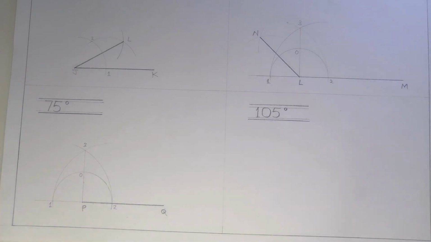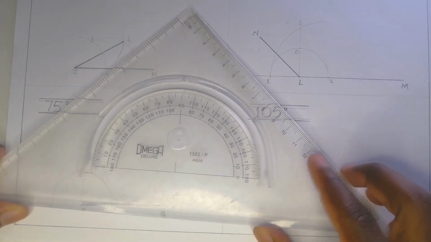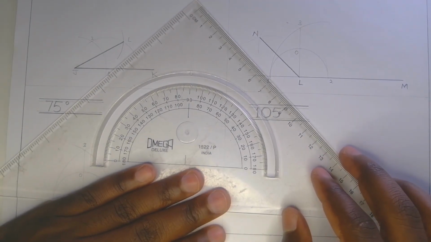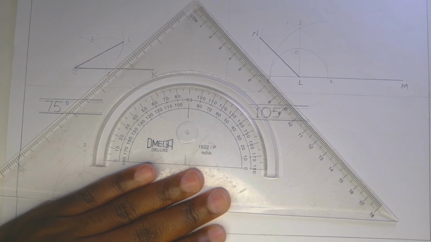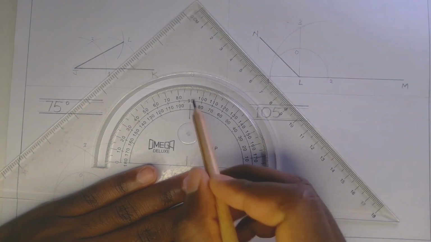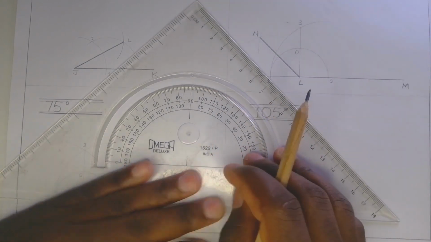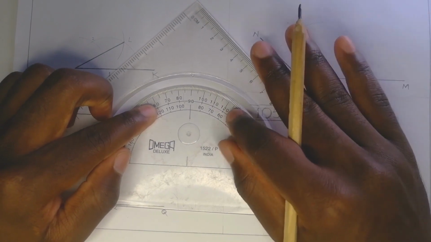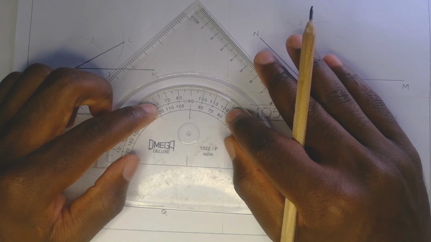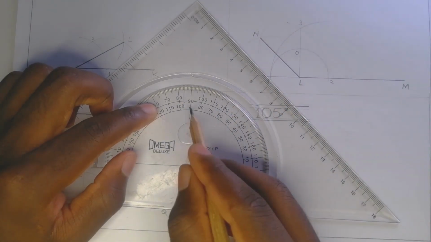Now, we've constructed our 90 degrees. We need to realize a very important thing. If we use our protractor once more to realize a very important relationship, it will help us remember how to construct that 75 degrees. So remember, when we wanted to construct this 90 degrees, we looked at 60 degrees and 120. We bisected this angle and then had 90.